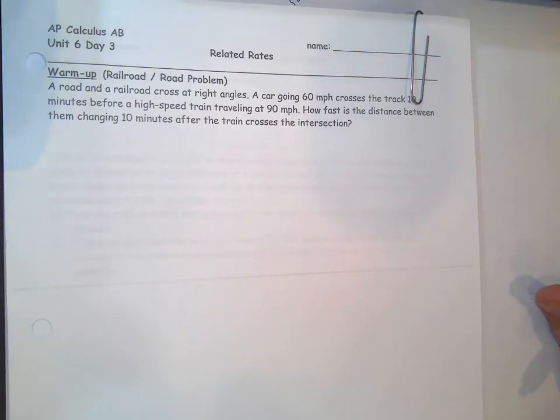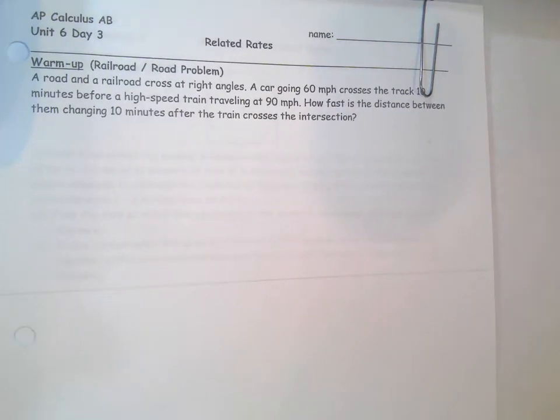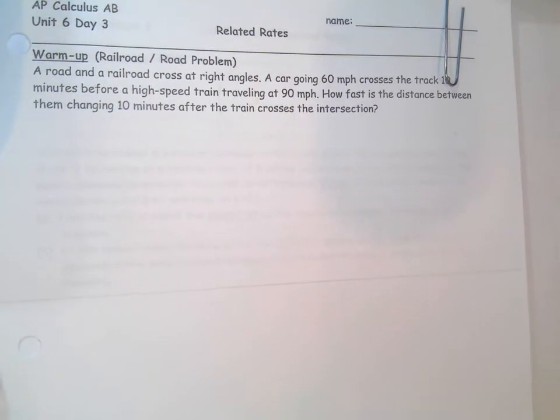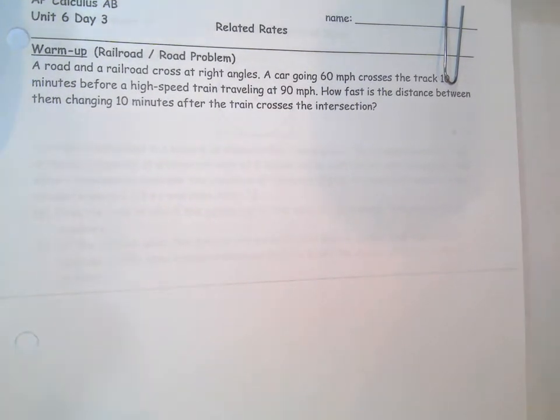AP Calculus AB, Unit 6, Day 3. This is a warm-up. So try the problem, pause the video. The more of these you do, the better you're going to get.